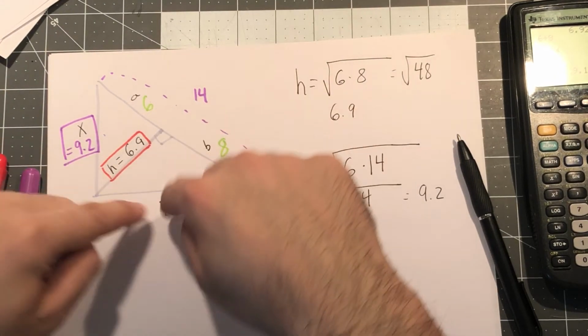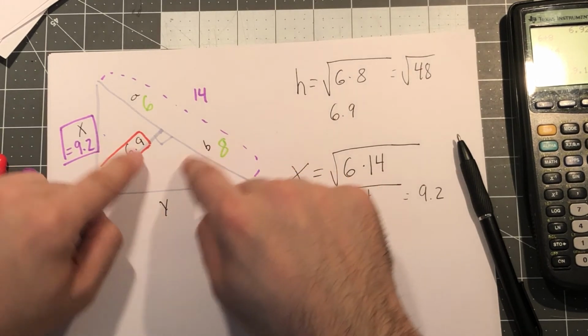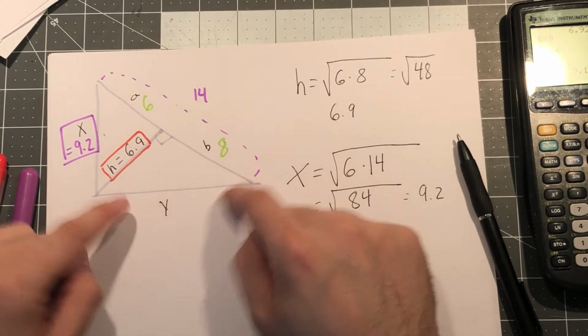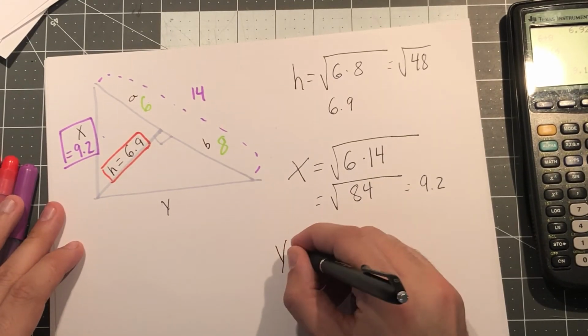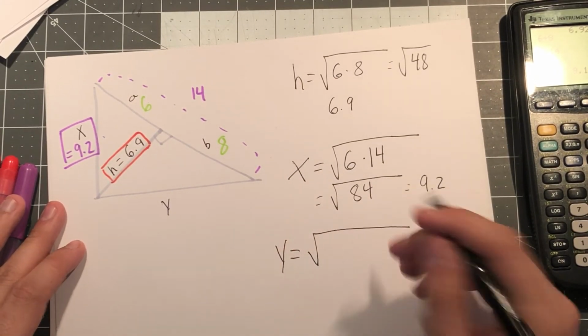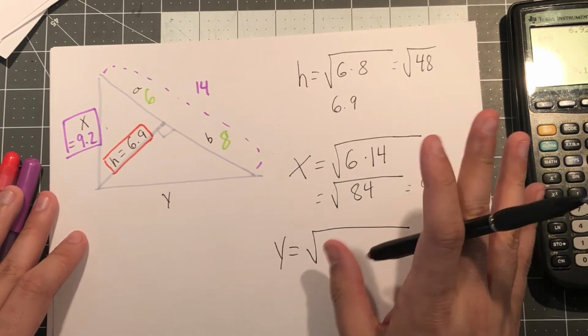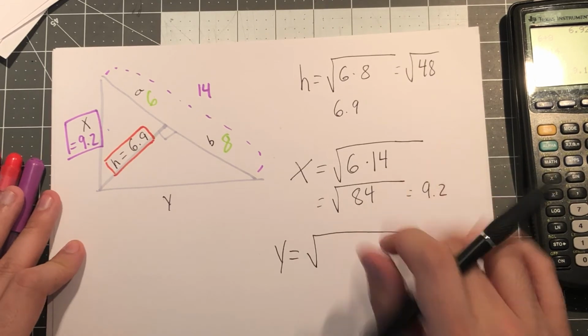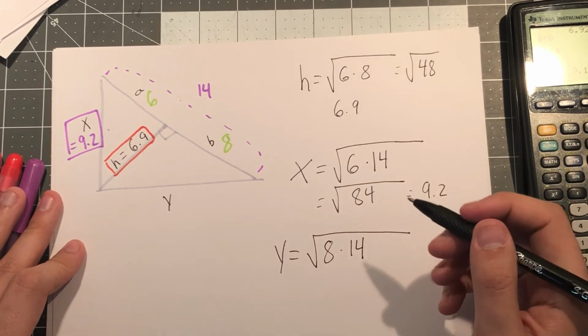I could solve the Pythagorean theorem for the big triangle. I could solve the Pythagorean theorem for this triangle, or I can do the leg theorem. All of those are equally true. I'm going to do what we just talked about because I want to keep showing you the new thing instead of reinforcing the Pythagorean theorem, because I think you guys have done it a lot. It's going to be 8 times 14.